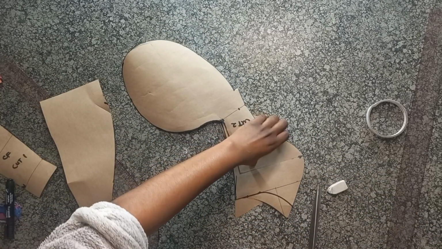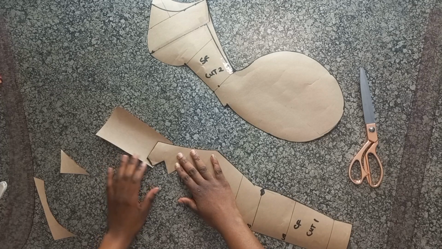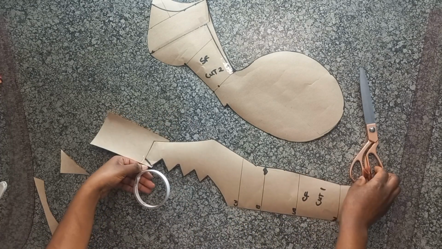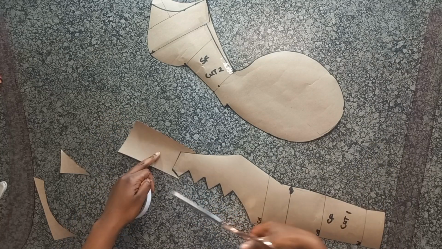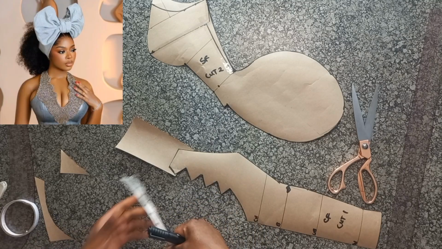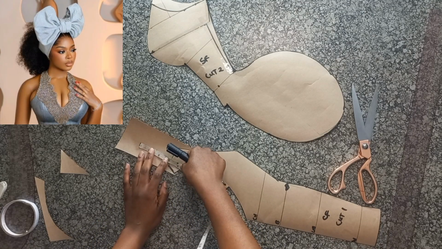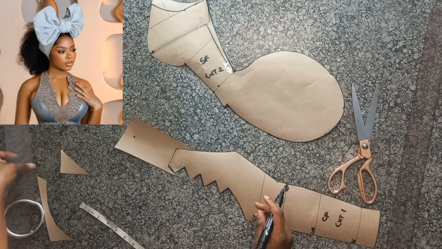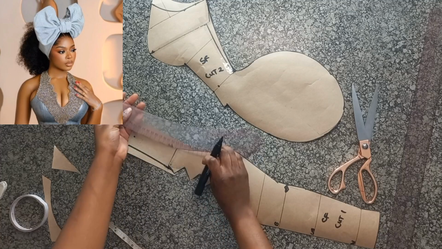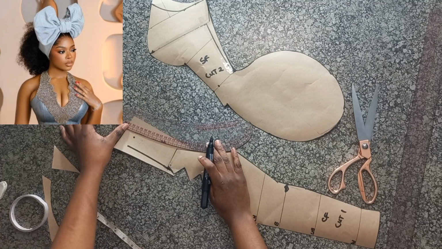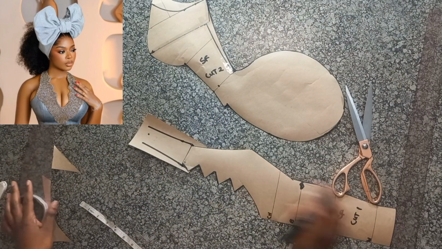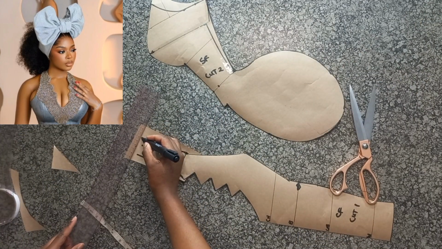And also because it's a halter neck, you have to extend the shoulder so that it can clip. If you want to have a clip or a hook and eye or press stud, you have to do this. Or if you want it to be a tie, you can extend it more, but I want just a hook and eye or a press stud or a button. So I'm just going to extend it by 4 inches, but you can extend it even more if you want, by 6 inches. That's fine, but I think this is fine by me.